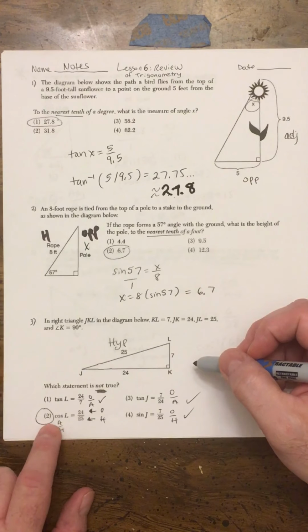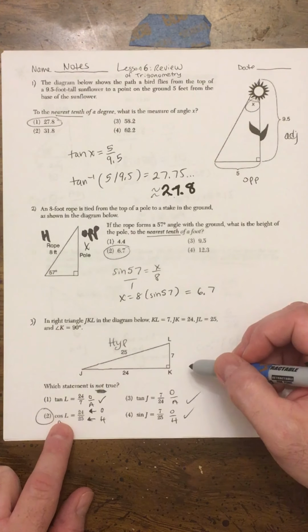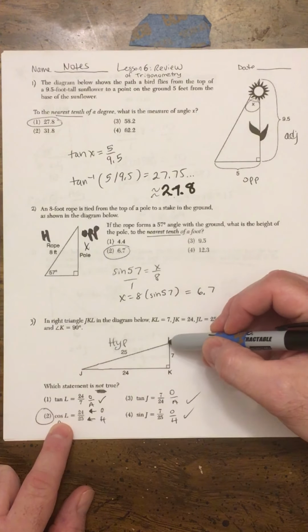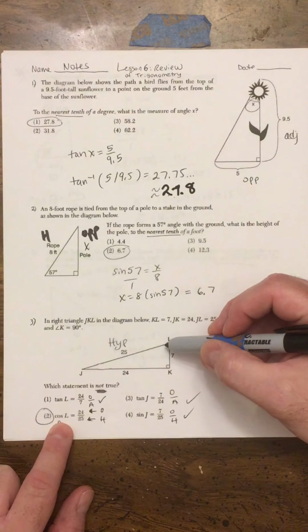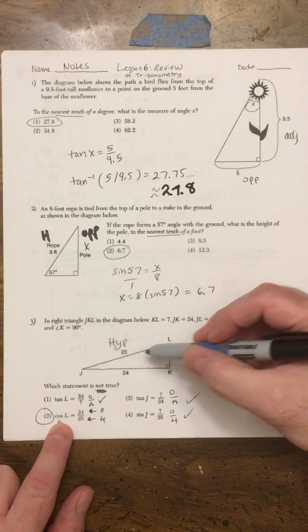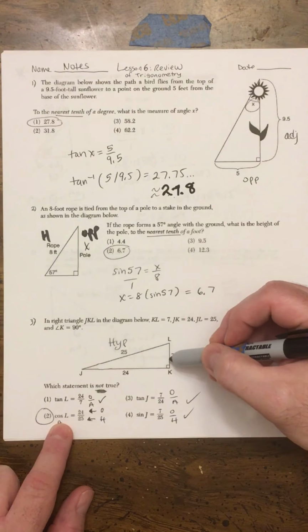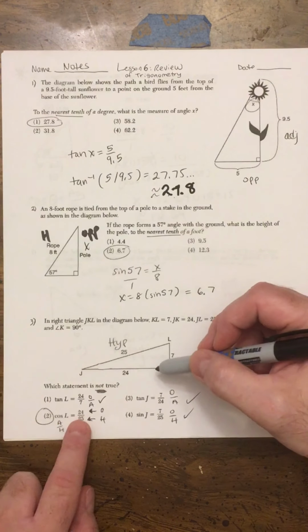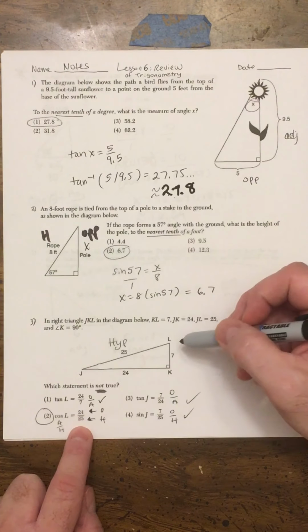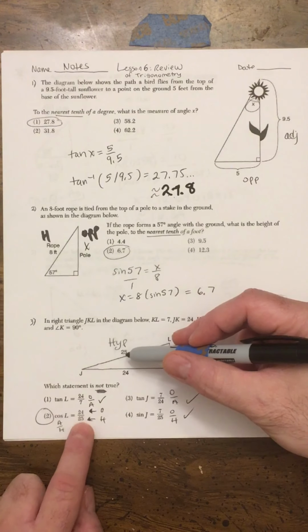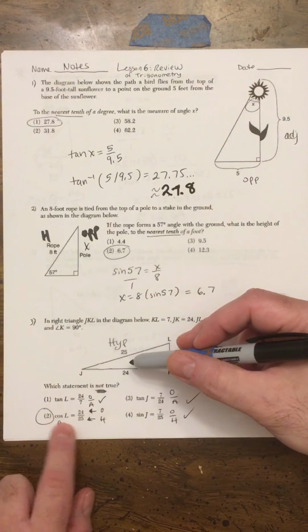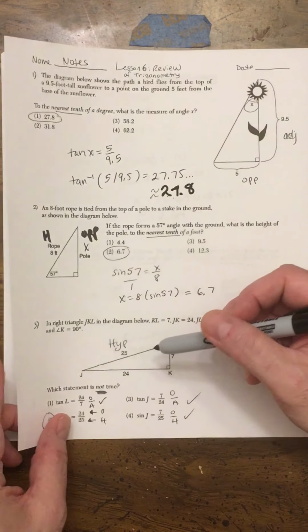Let's take a look at number 2, which is clearly wrong, but let's see why. Cosine of L is supposed to be adjacent over hypotenuse. So it should be 7 over 25. But they're putting 24 over 25. That would be opposite over hypotenuse. That would be sine, not cosine. So this is clearly the incorrect choice, okay?